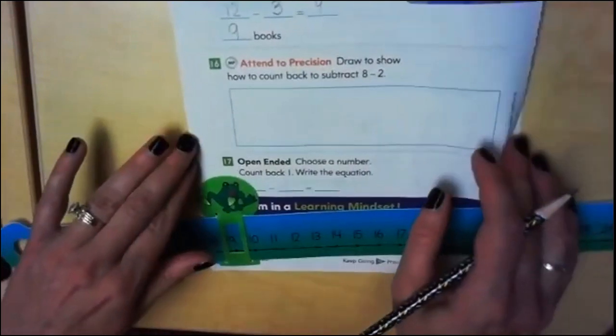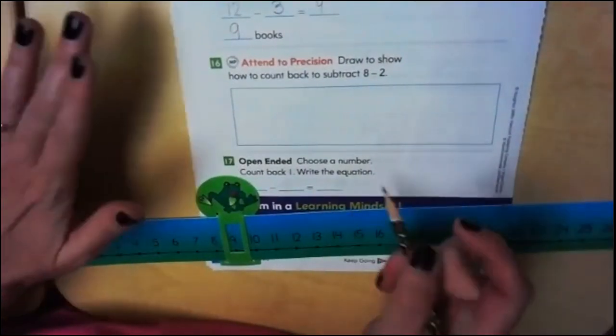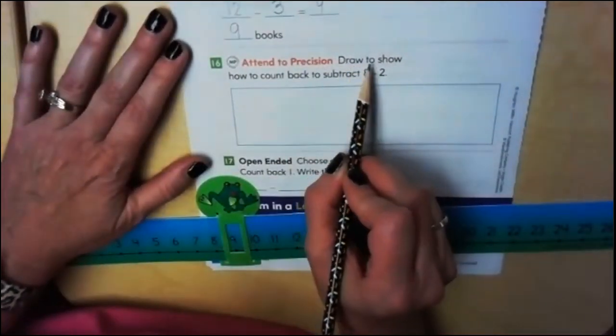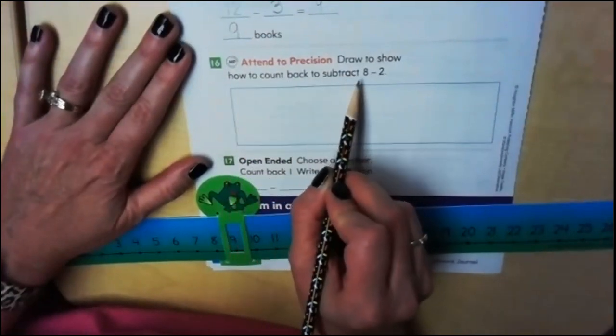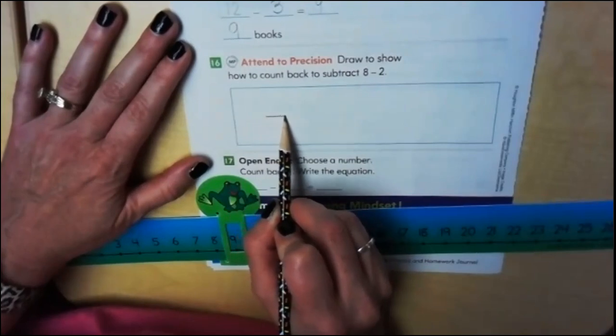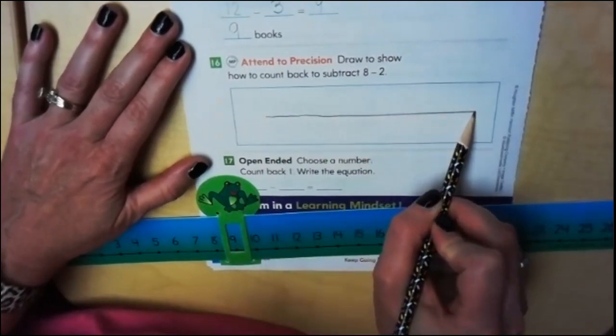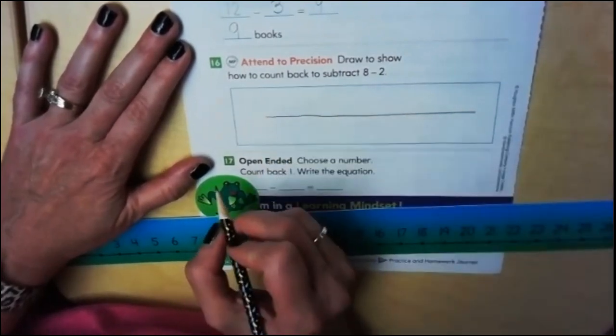Okay, the next one, oh, they want us to do our own number line. It says draw to show how to count back to subtract 8 minus 2. We have to draw our own number line. Oh my goodness, this is so fun.